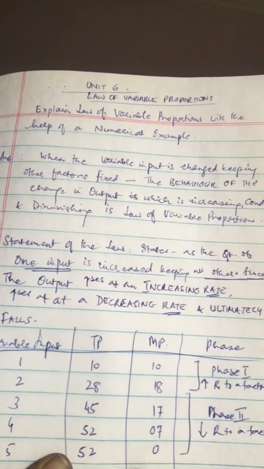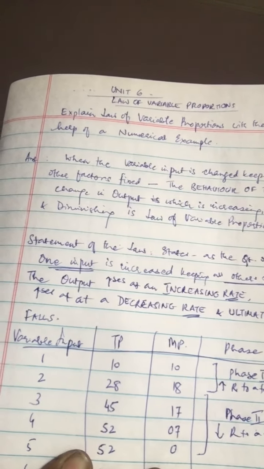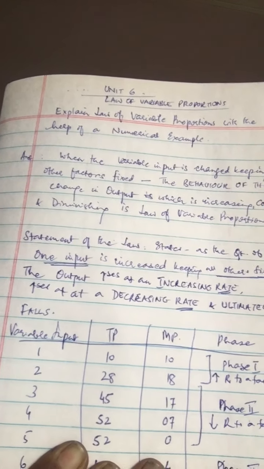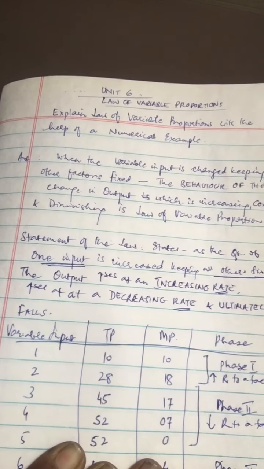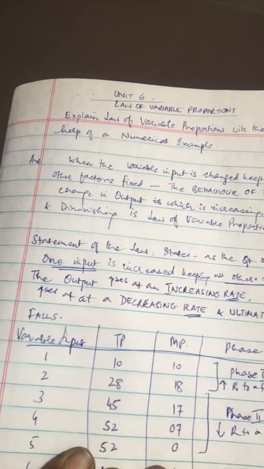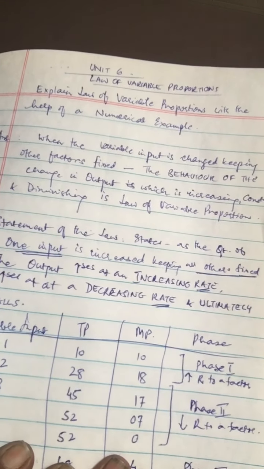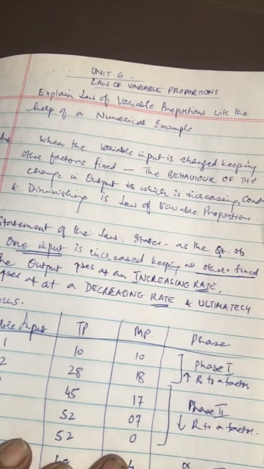We've kept the fixed factor as given. It's fixed. We are not even bothered whatever the fixed factor is. We are only concerned with the variable factor in our numerical example or in the diagram. So just remember that.